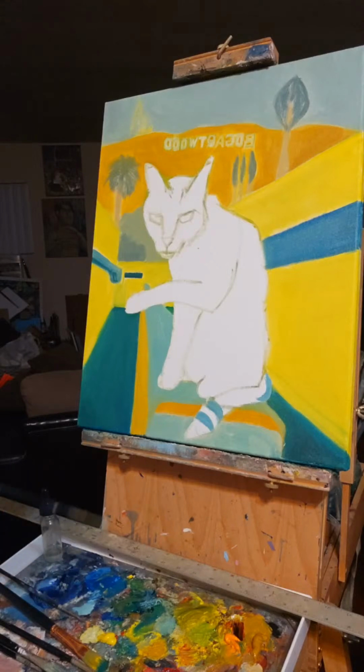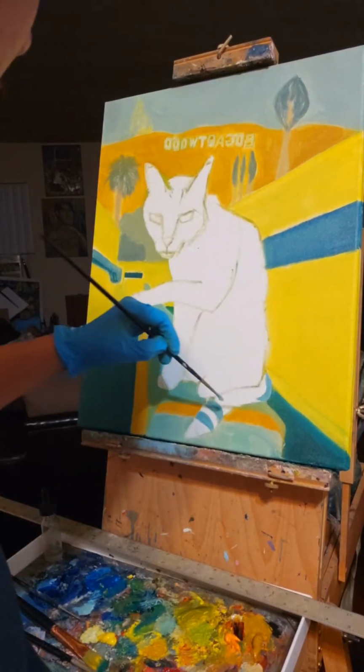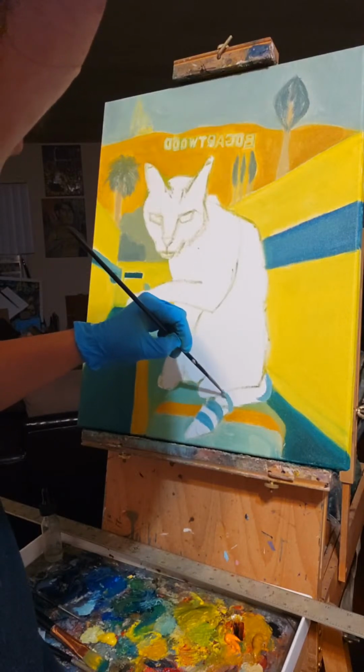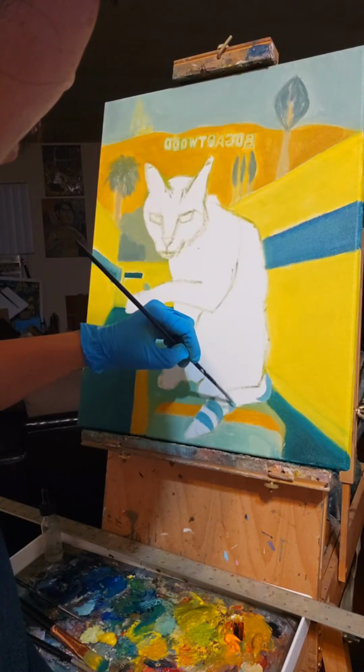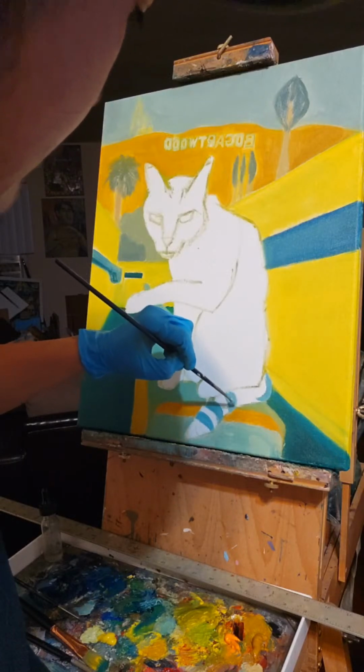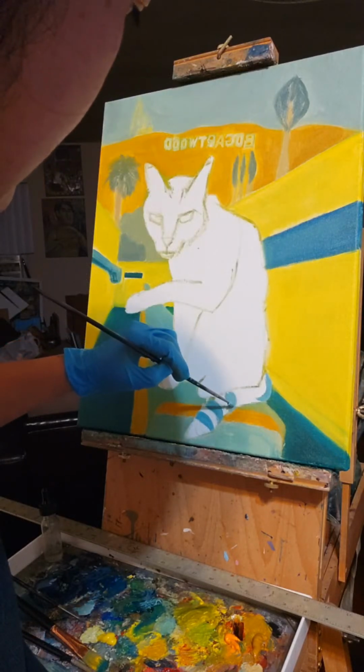so that when I do go over it, there's going to be like another, I want this blue to reflect.